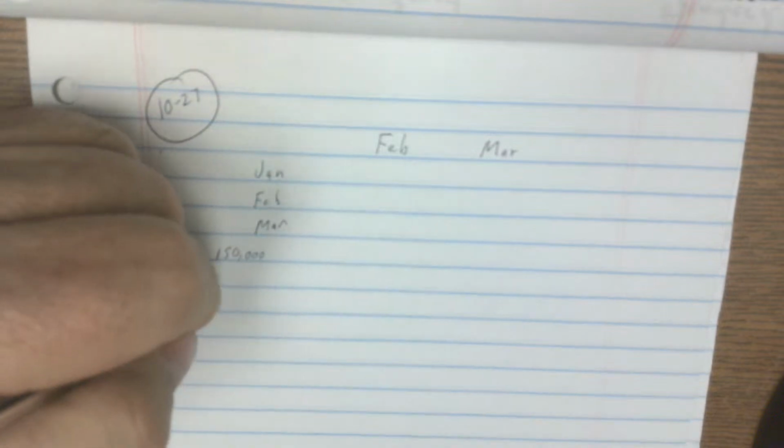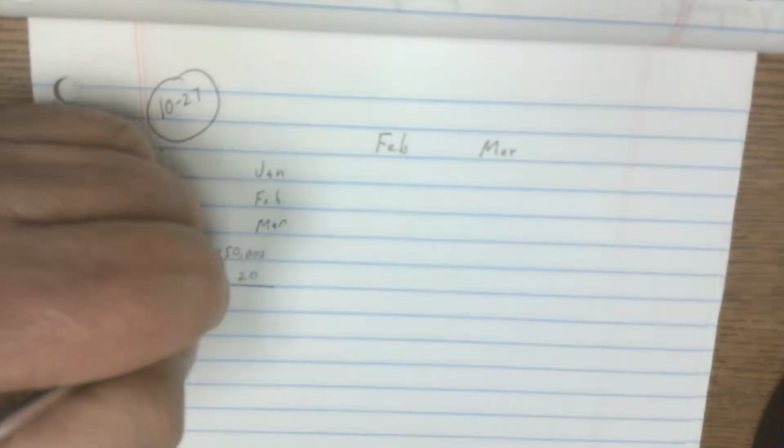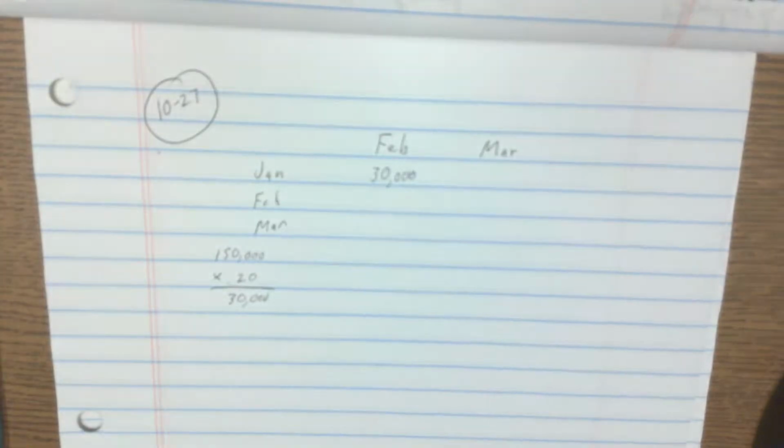On average, the company pays 80% in the month of purchase, and the remainder the following month. So we're going to pay 20% of that. That's going to be 30,000 in February. So 30,000 of February's payments get done in that.